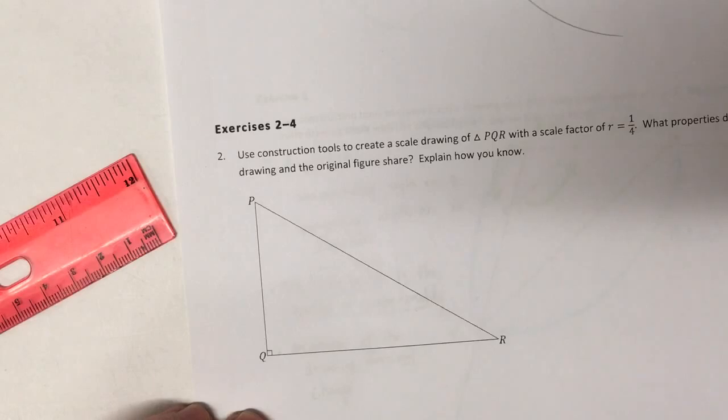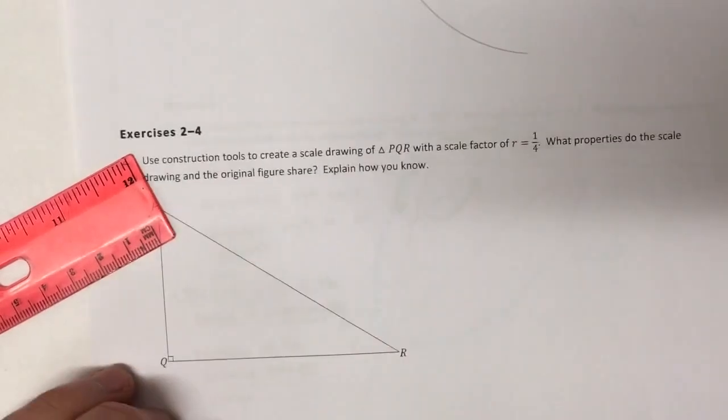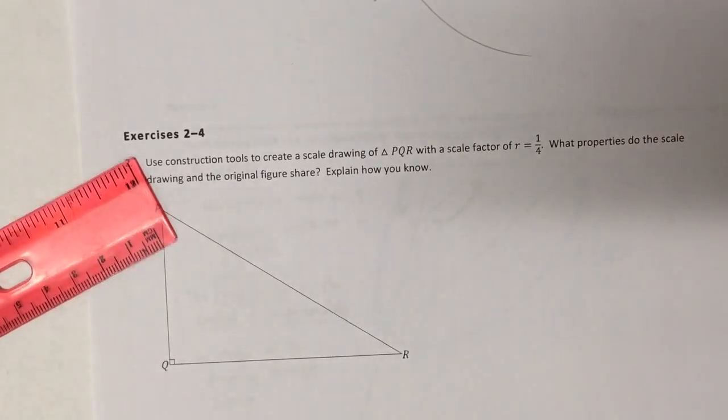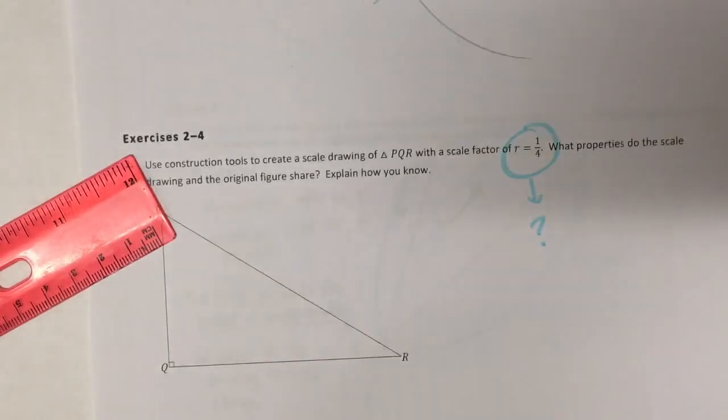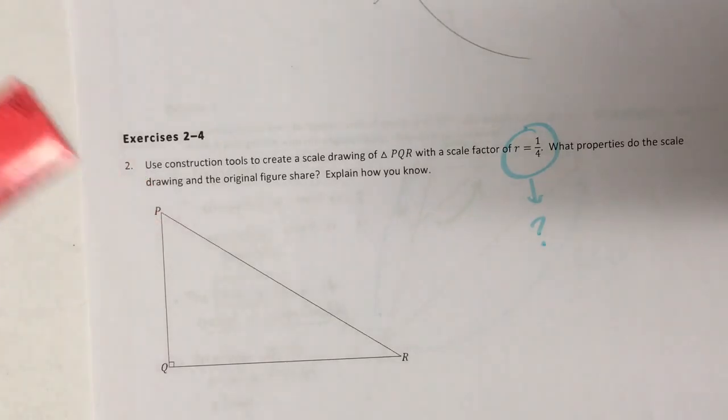The last question I have for you is this one, where it says a scale factor of 1/4. And I'm going to leave that as a challenge to you to think, how could I do a scale factor of 1/4? Okay, that's your challenge as you go.